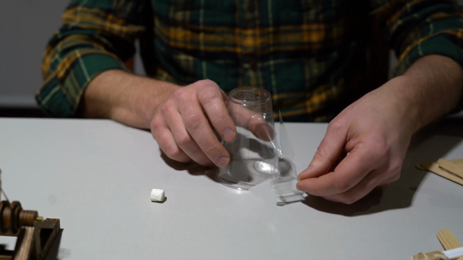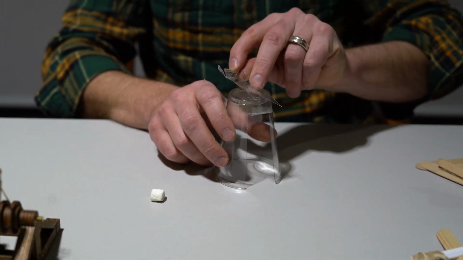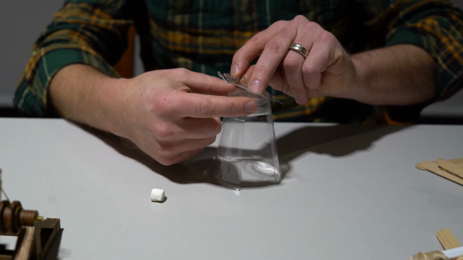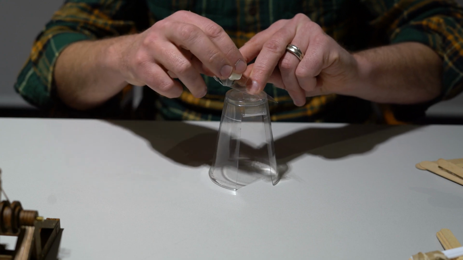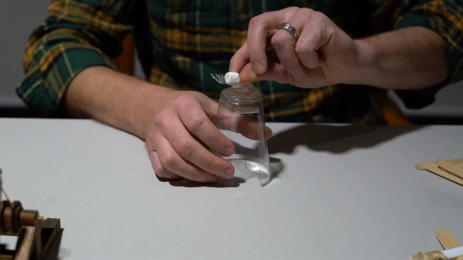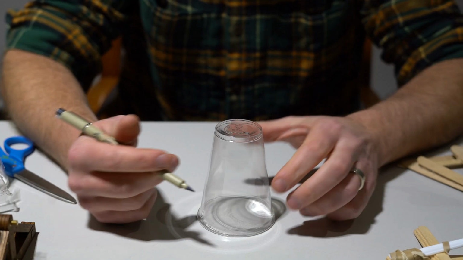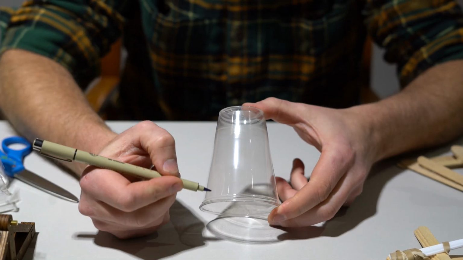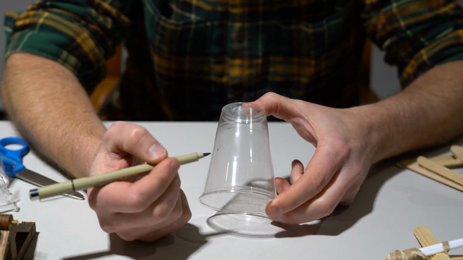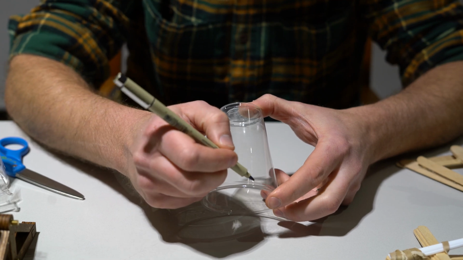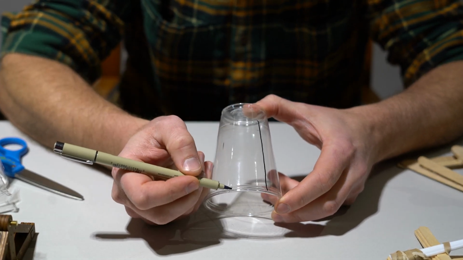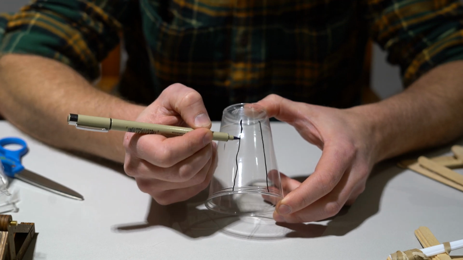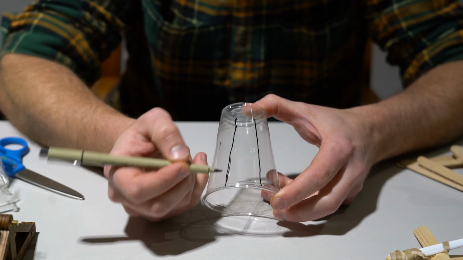So this one, you pull back your arm, and the fulcrum is actually created by the tension in the plastic. You place your projectile in your bucket, and then you shoot. So I'm going to draw lines on this cup to show you where to cut to make a catapult cup. First, you draw a line, or cut a line here and here. That creates the arm of your catapult.